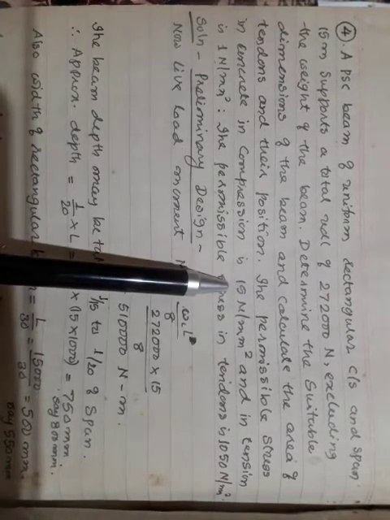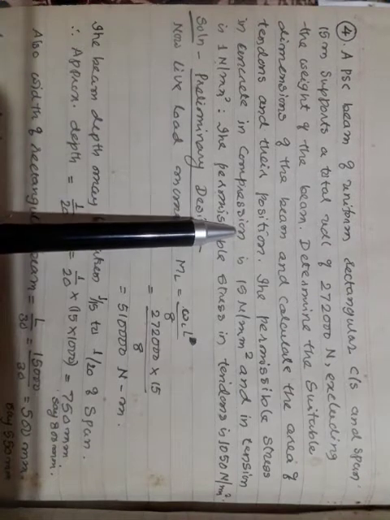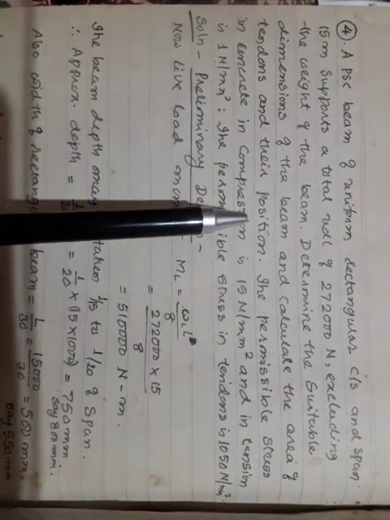The permissible stress in concrete in compression is 15 Newton per mm square, and in tension it is 1 Newton per mm square. In a sense, this 15 Newton per mm square itself is your FCCI as well as FCCF, because he says the permissible stress in concrete in compression is the same in the initial condition and in the final condition.